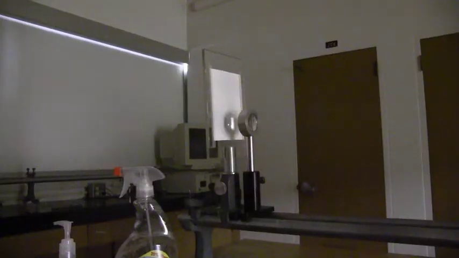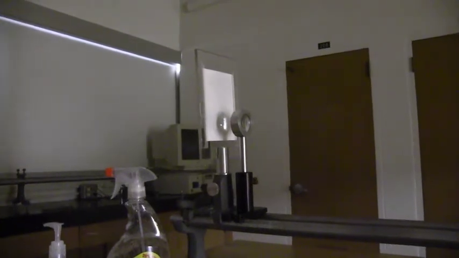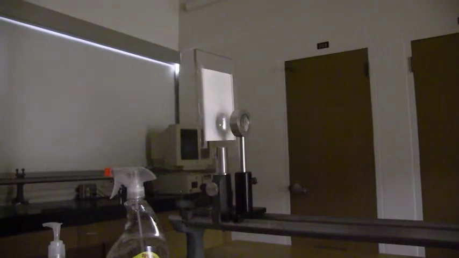Okay, now we're going to see something really cool, because I've set it up, as you saw earlier, with the light source very far away. Now, if we zoom in, I've moved this lens back and forth until I see the light source in focus, and I can actually see the filament of the light bulb in there. So I know I'm in focus.